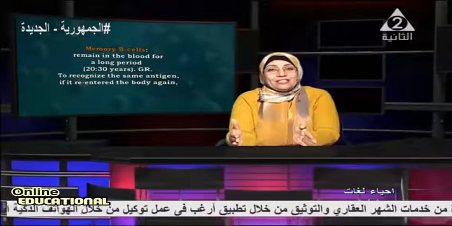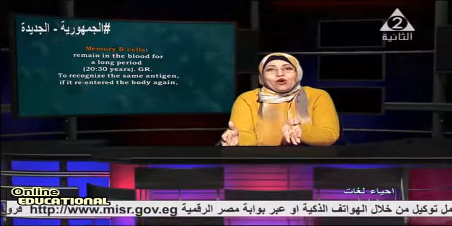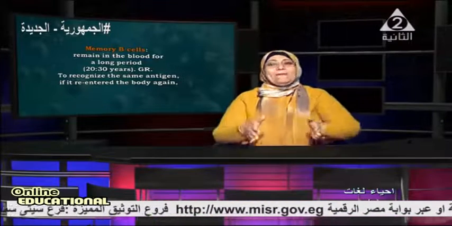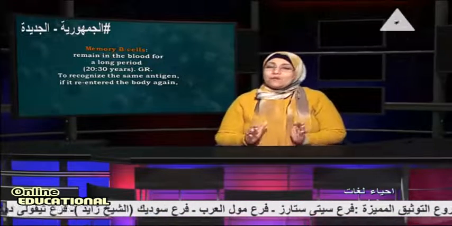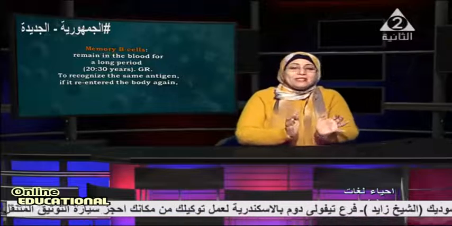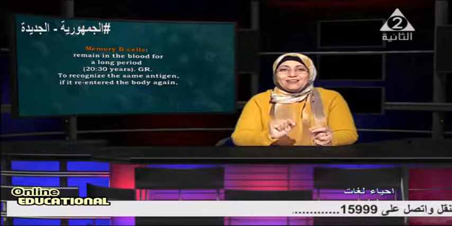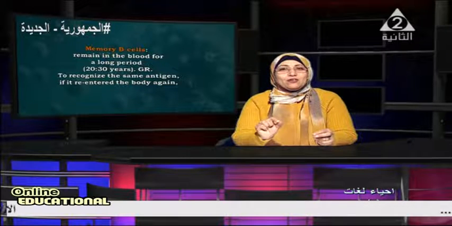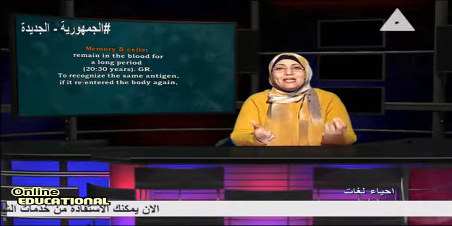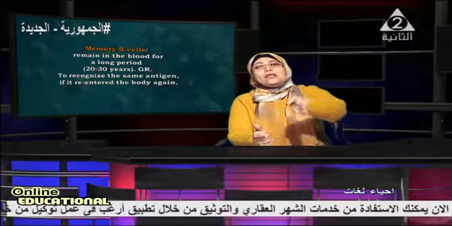When you are infected by a virus or bacteria or any type of pathogen, what happens inside your body? The lymphocytes and the B cells make some memory cells and put them inside the body or blood plasma. This memory cell, if you are infected again, in the next infection, what happens? This memory cell produces the antibody which kills the microbe.